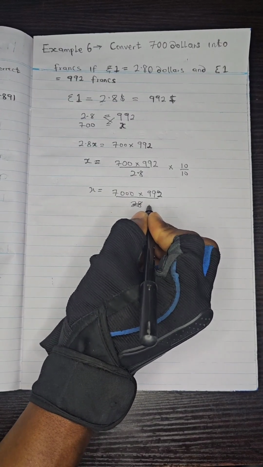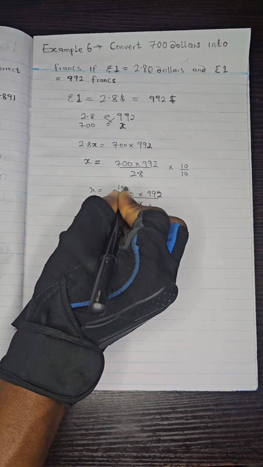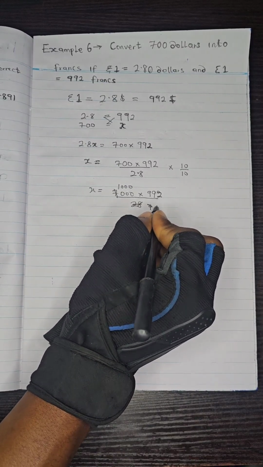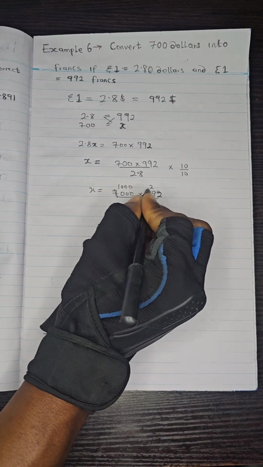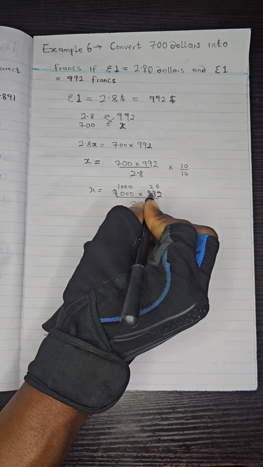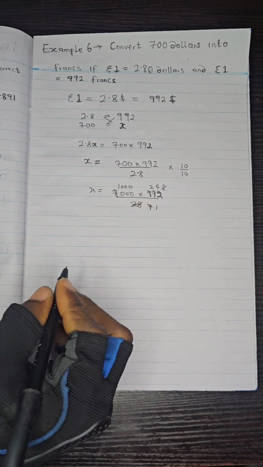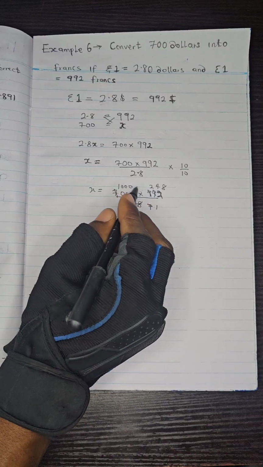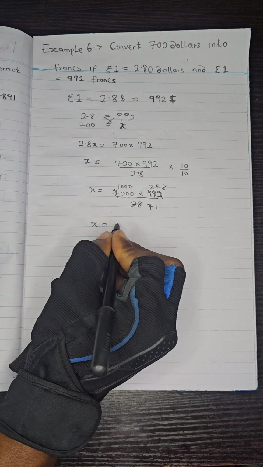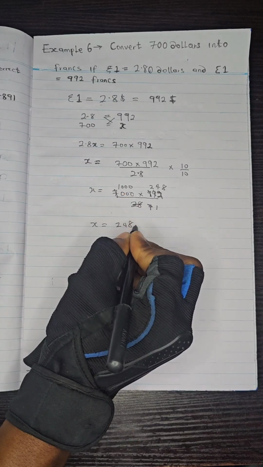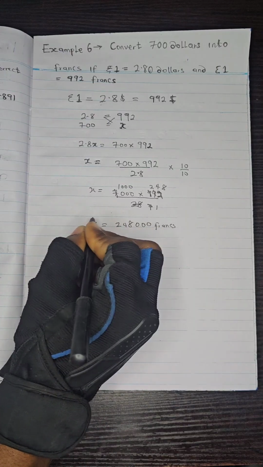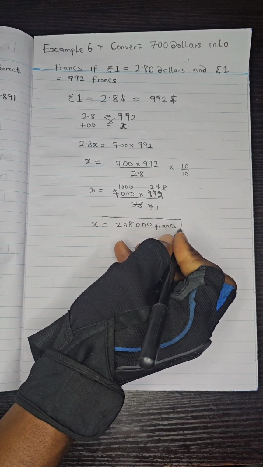So 7 into 28 will give you 4. 7 here will give you 1,000. 4 here will give you 1. 4 here will give you 2, carry 2. 4 here will give you 4, carry 3. 4 here will now give you 8. So we are now left with 1,000 times 248. So your x, which is the number of francs you are expecting, will be 248 times 1,000 francs. This is your answer.